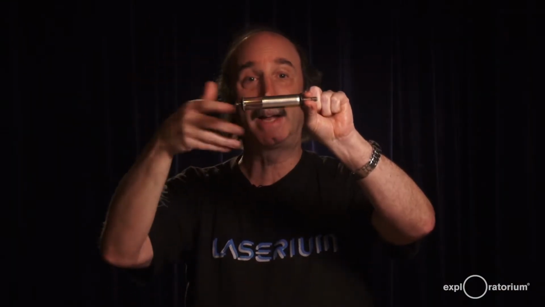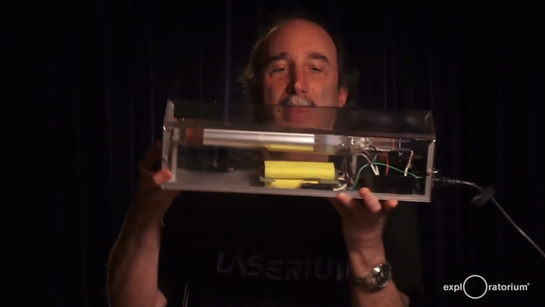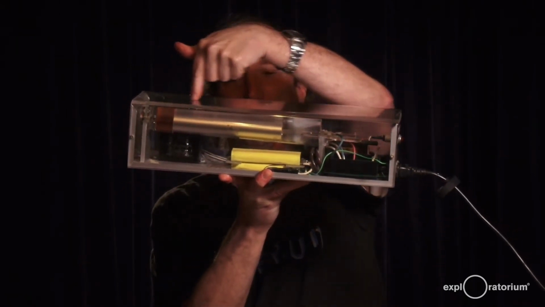Since you can supply electricity continuously, this laser will give off laser light all the time. The ruby laser depended on a flash tube, so it only produced a flash of laser light. This is a continuous laser. Let me show you a better example of that. So this is a helium neon laser, and inside the box here you can see the glass tube.